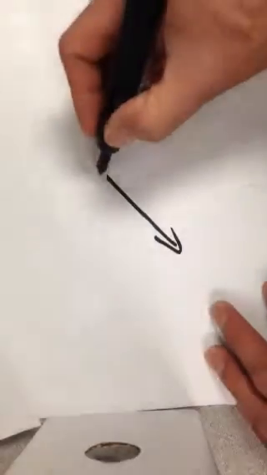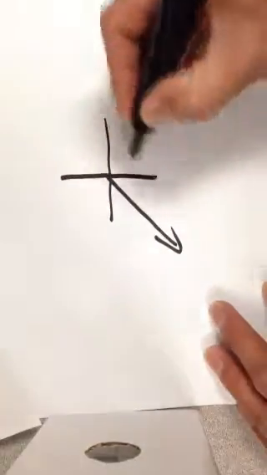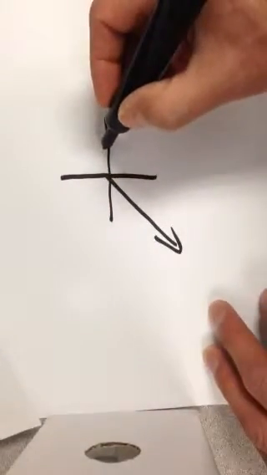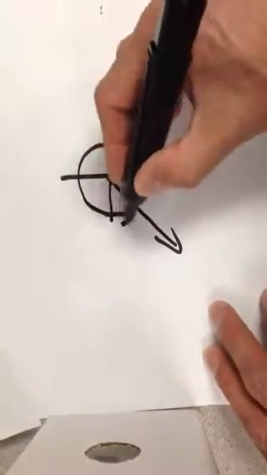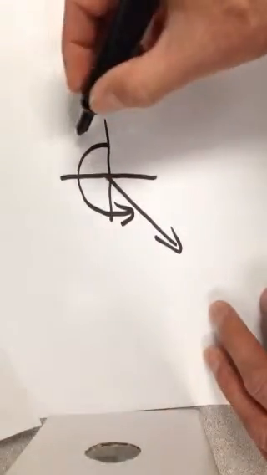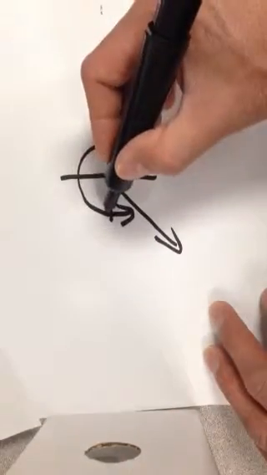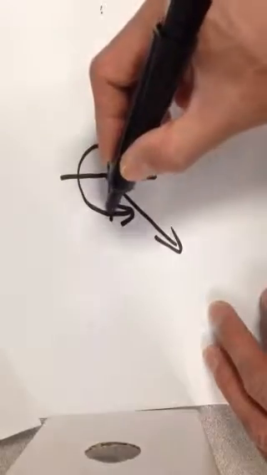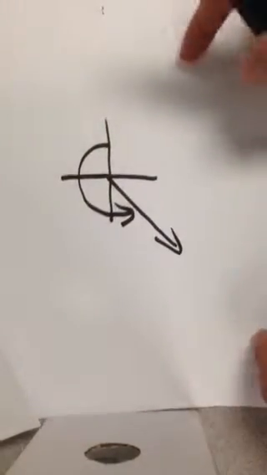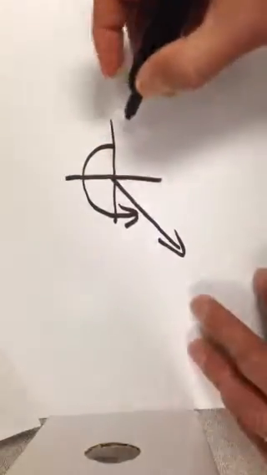Finally, let's write this in standard position. So again, our vector is 45 degrees here. This is vector u. And the standard position is how far we have to rotate counterclockwise from the positive x-axis. From here to here is 180 degrees, and then we must rotate a further 45 degrees. That brings us to 225 degrees.